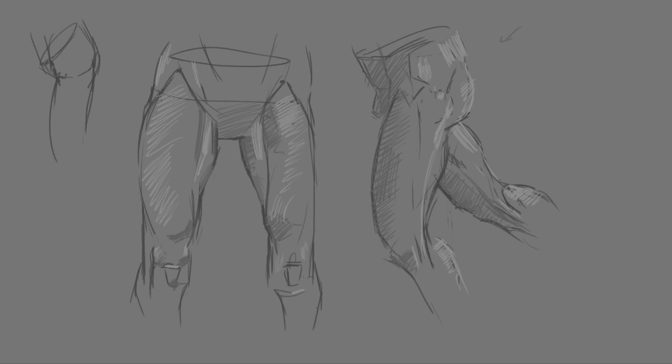Side view, okay, and back view. Remember that B shape that we worked from in the gestures? Hamstring always works to establish perspective.